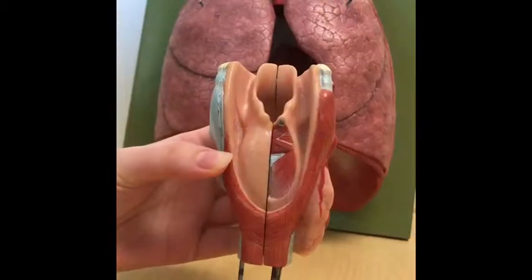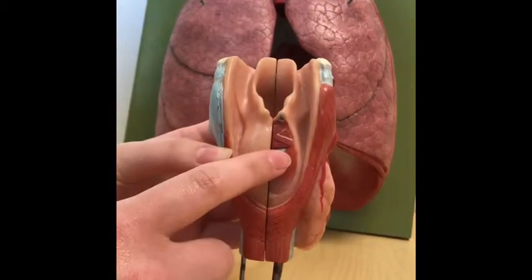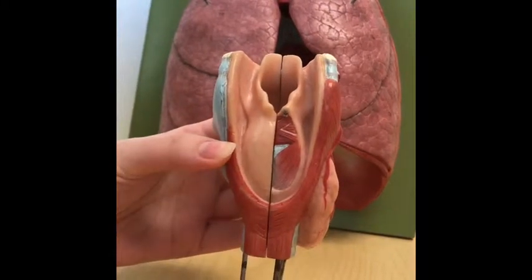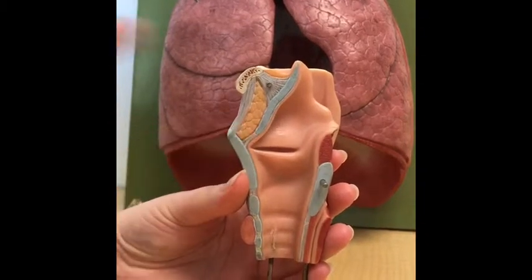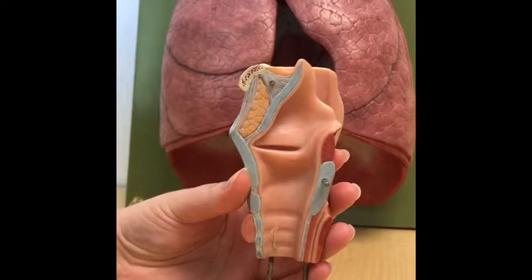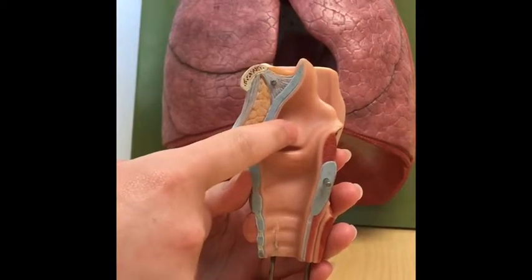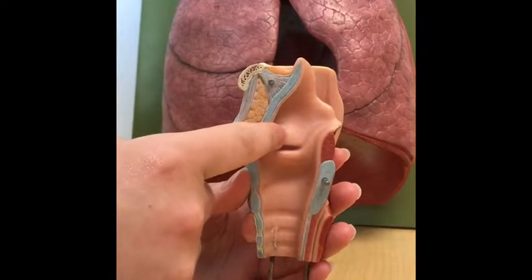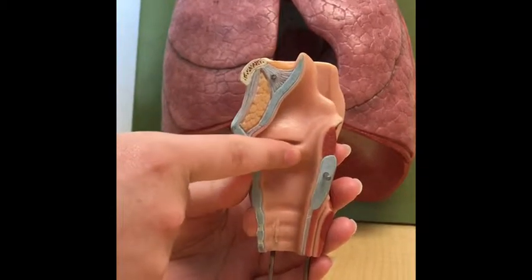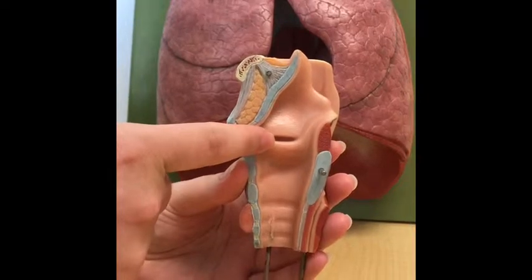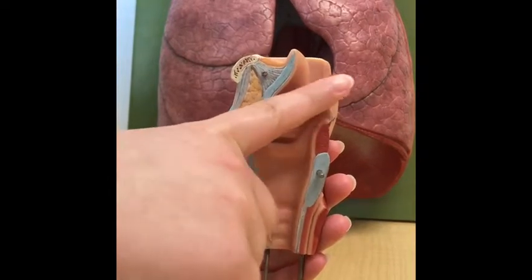On the underside of the larynx, we have the arytenoid cartilage, which pulls on the vocal cords to change pitch. Here we have the epiglottis, which covers the trachea when you swallow. We also have the vestibular fold, or the false vocal cords, which cover and protect the true vocal cords. The true vocal cords vibrate to make sound, and then the glottis is the entranceway into the larynx.